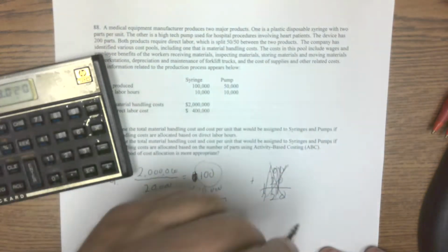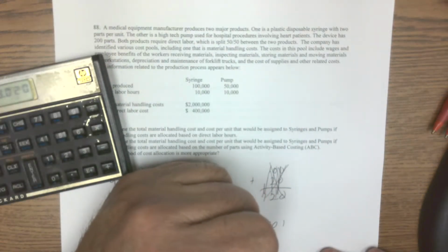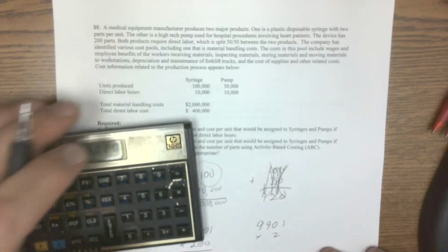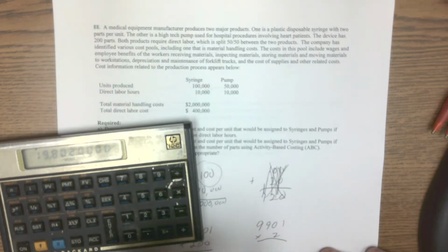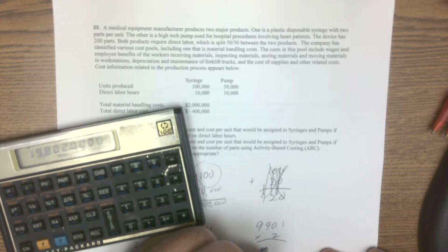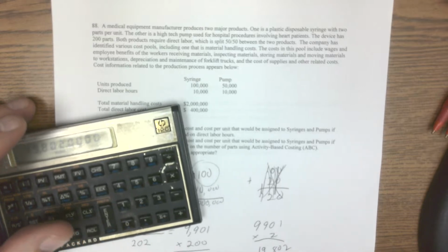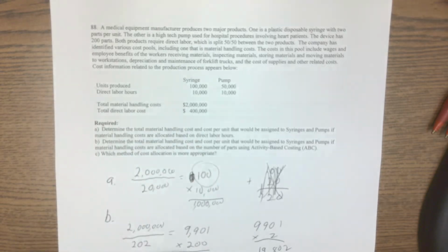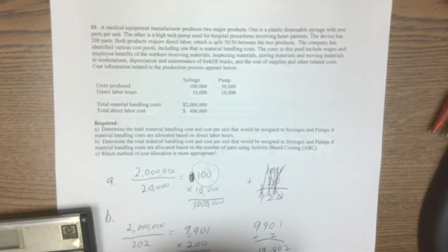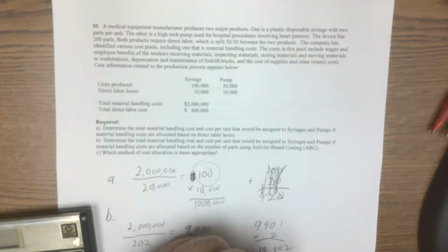Syringes, on the other hand, would get 9,901 times 2, which would be 19,802. Total cost per unit would then be divided by 10,000, which would be $1.98.